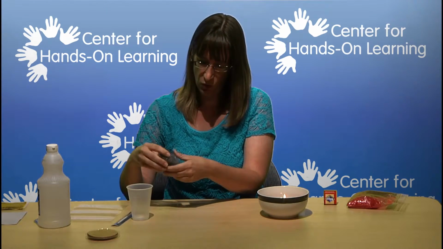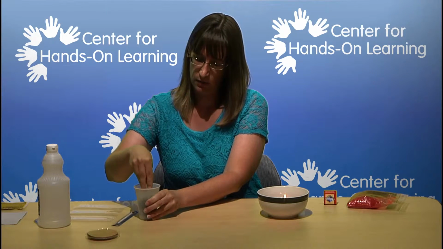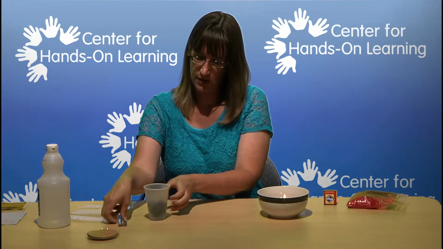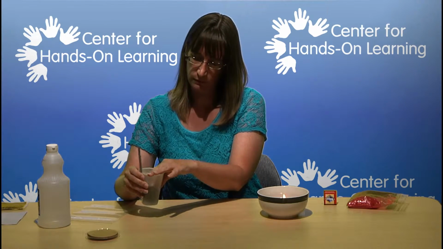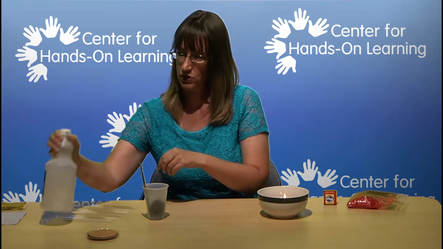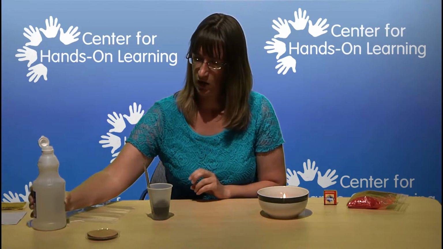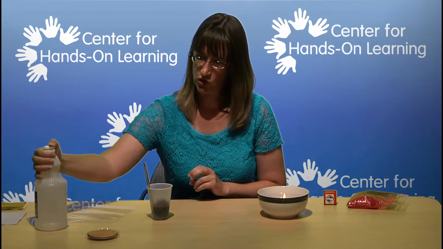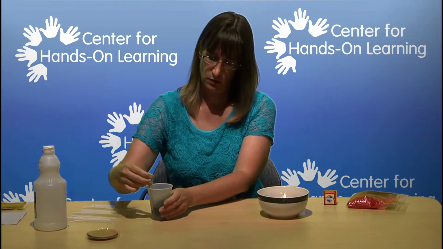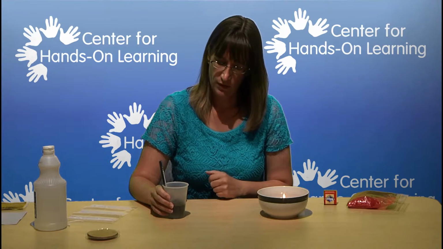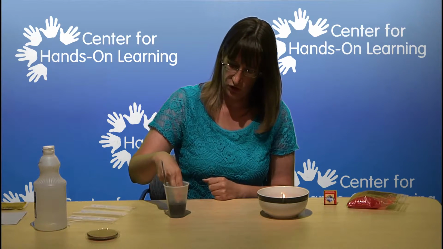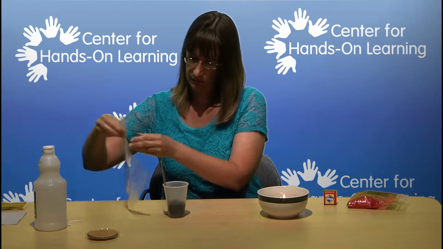They'll start with some steel wool and place that into a cup and place the thermometer in there and make the reading of the temperature and record that in their workbooks. The next thing that they will do is pour some vinegar in there and make observations about the temperature now that the vinegar is in there.